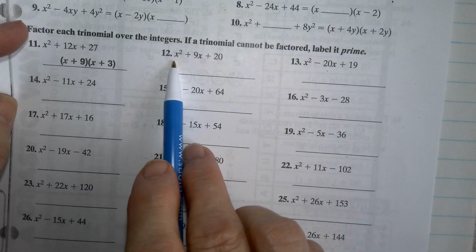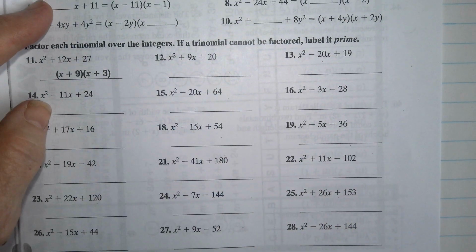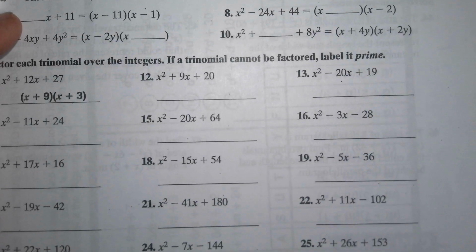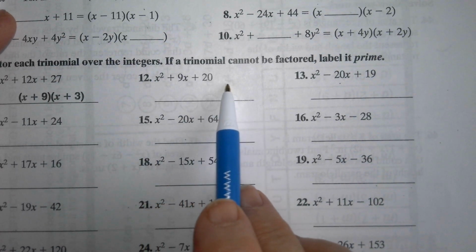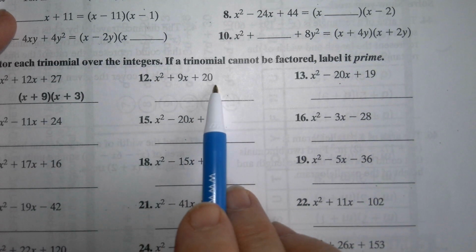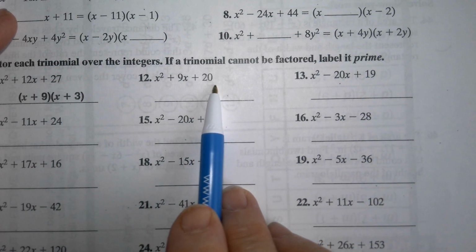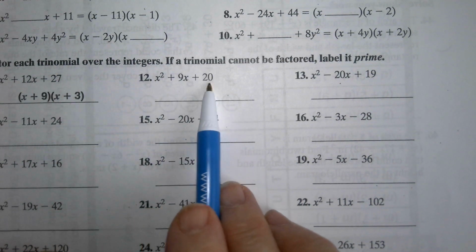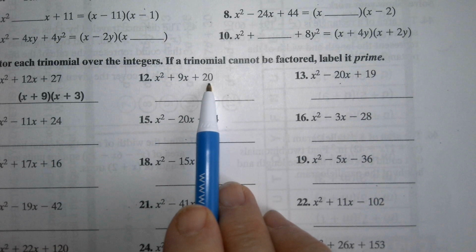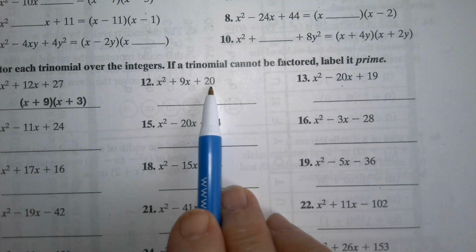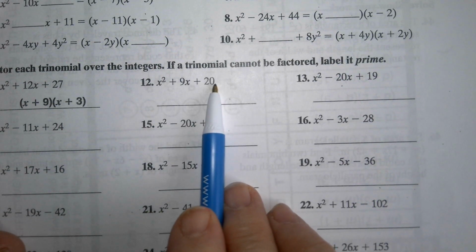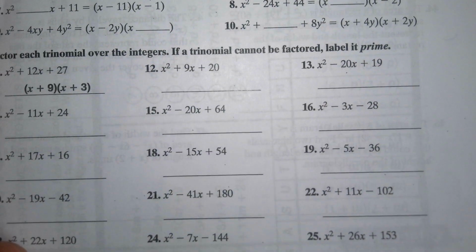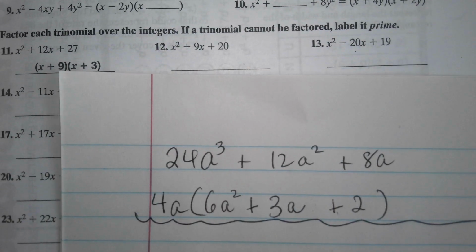This is a totally different type of factoring. For example, if you look at this, is there anything in common in all 3 of those? They are all positives. But is there a number that I can take out of each of them? Yes. 1, but we usually don't take out 1. Is there an X in every single one of them? No. So this is not factorable like the way we did.